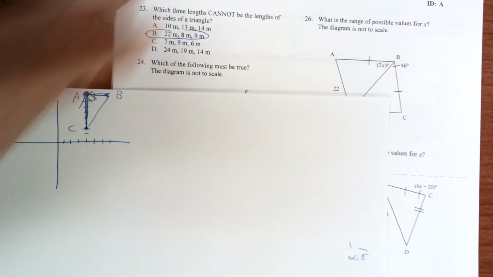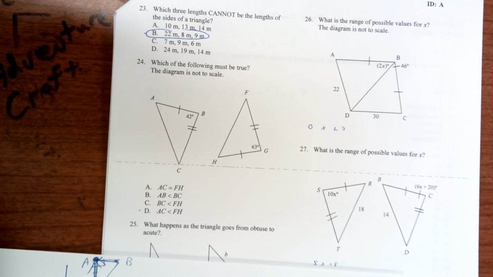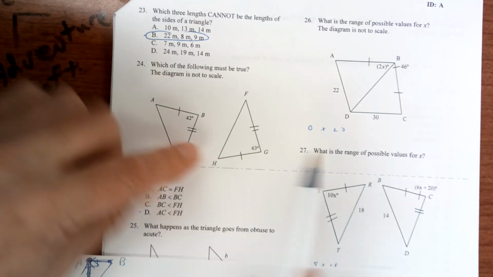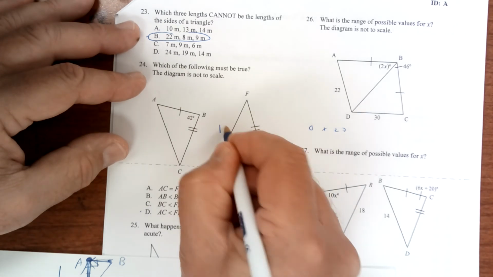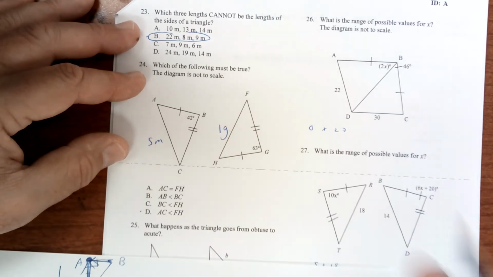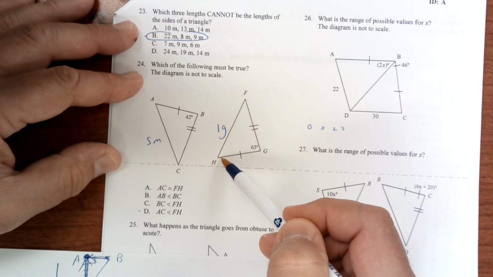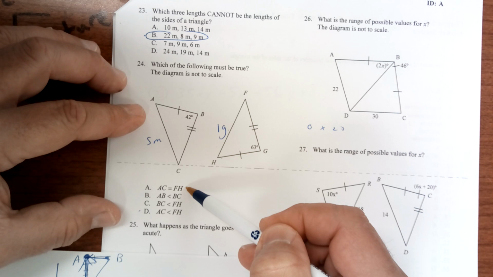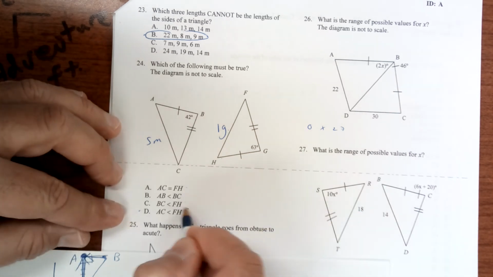Which of the following must be true? All right, let's think about this. This is the hinge theorem. You have two sides equal to two sides. This angle is bigger, so this side is bigger than this side. All right, so FH is bigger. So FH is bigger than AC. FH is greater than AC. This is the one you want to go with.